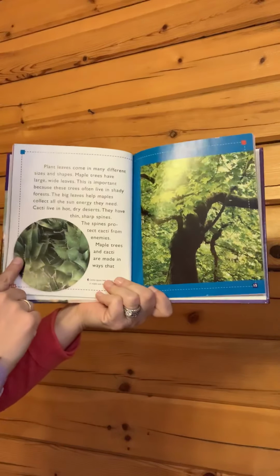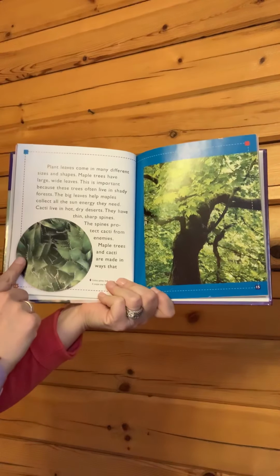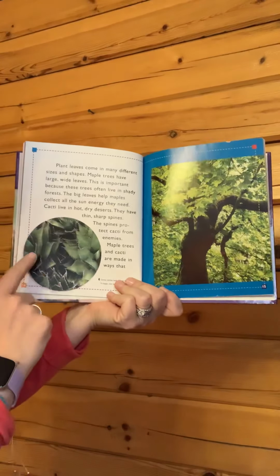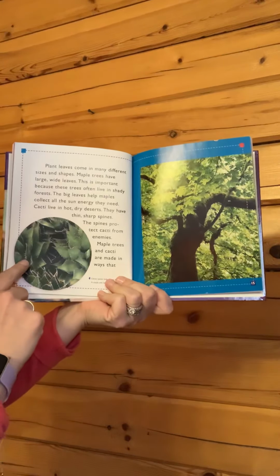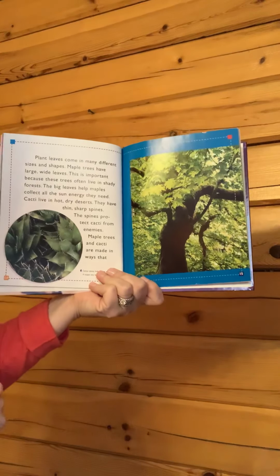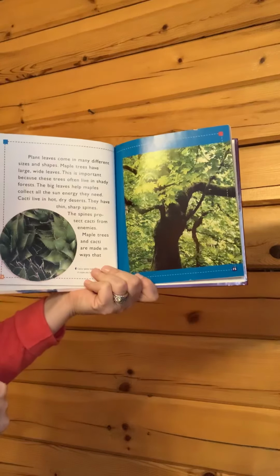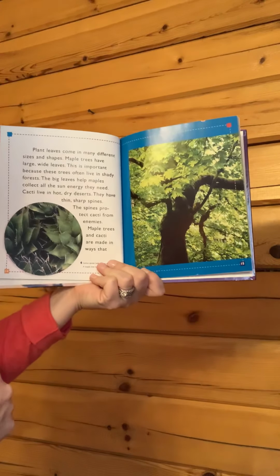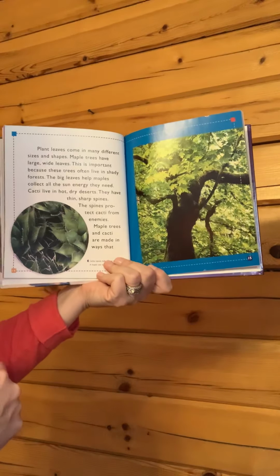Plant leaves come in many different sizes and shapes. Maple trees have large, wide leaves. This is important because the trees often live in shady forests. So here's a close-up of a maple leaf. The big leaves help maples collect all the sun energy they need. Cacti live in hot, dry deserts. They have thin, sharp spines. The spines protect cacti from enemies.